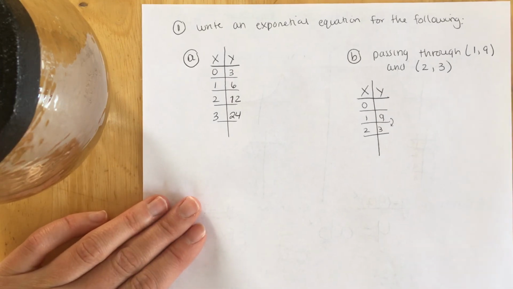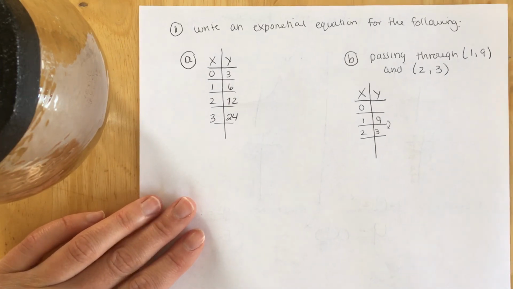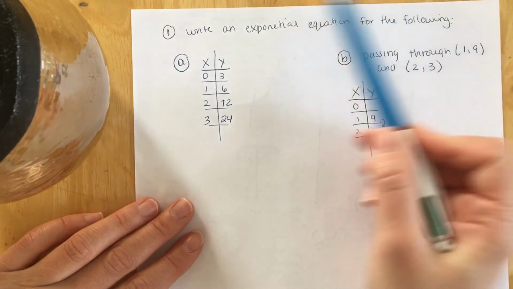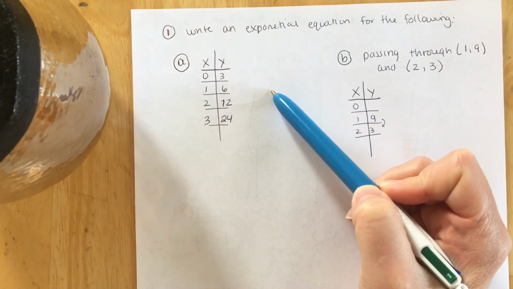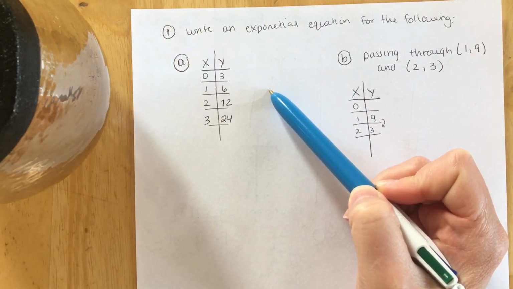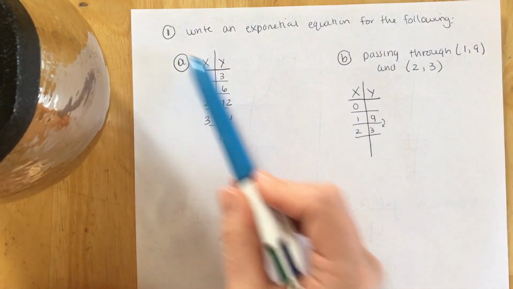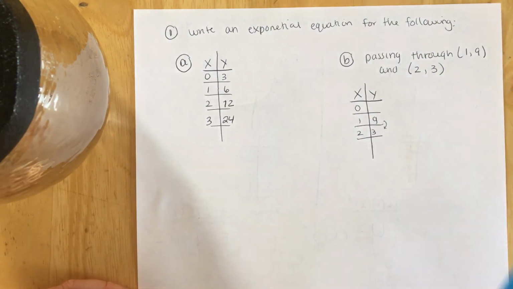All right, if you guys have any questions, please let me know. The answer key to this will be posted either on a video link or a link to an answer key on Friday. So you're still going to be correcting these and handing these in. So hang on to all of this, okay?